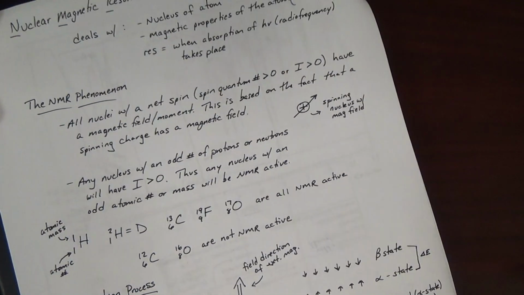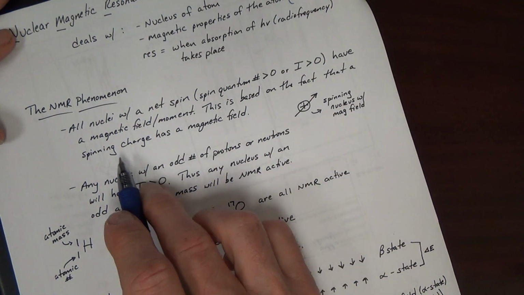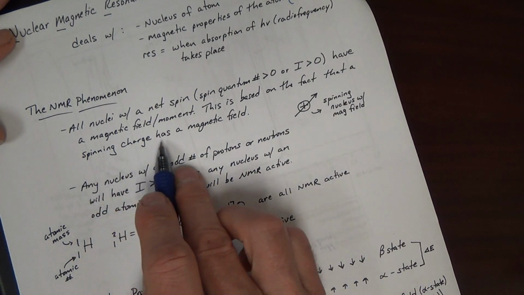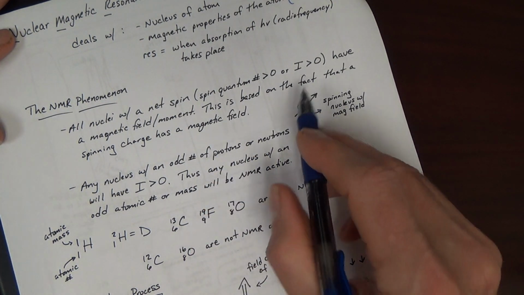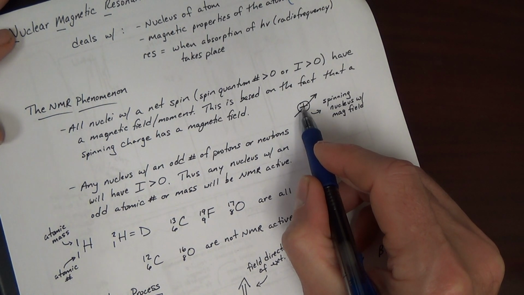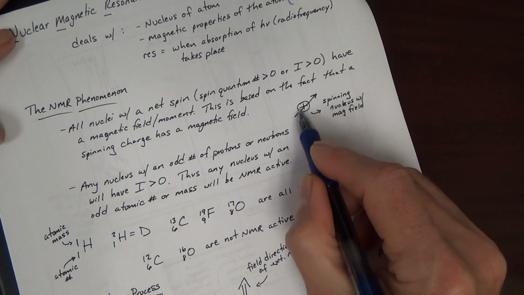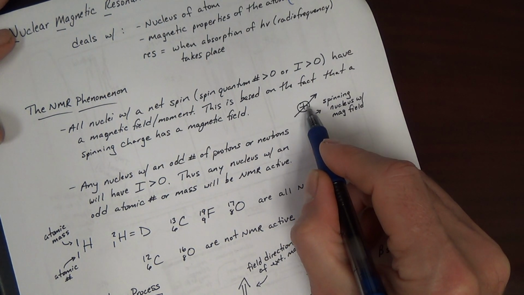Why is that? Well, it's just physics. As you learn in physics, a spinning charge produces a magnetic field. So if the nucleus, by the way, what's the charge of a nucleus? Positive, because that's where the protons reside. And neutrons, but they're neutral, so it's net positive.